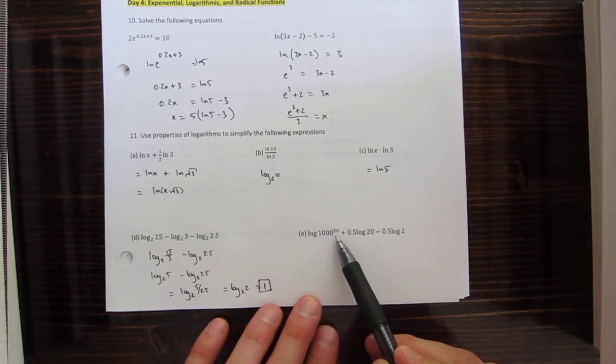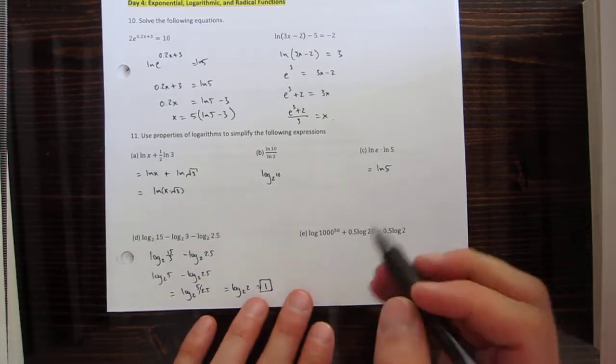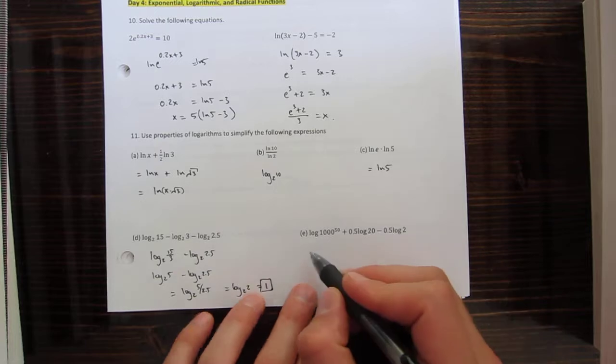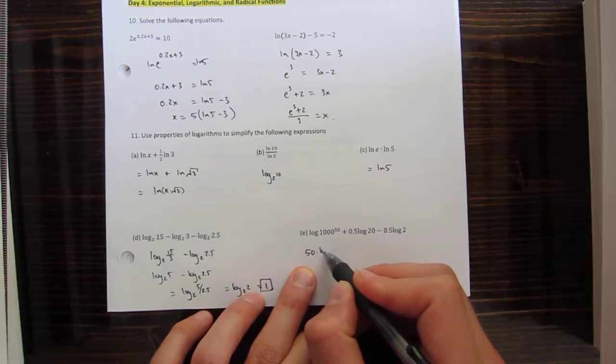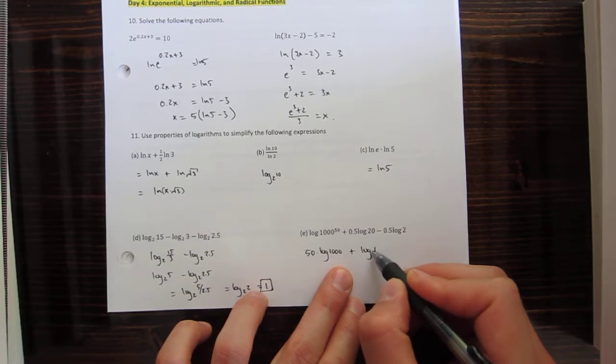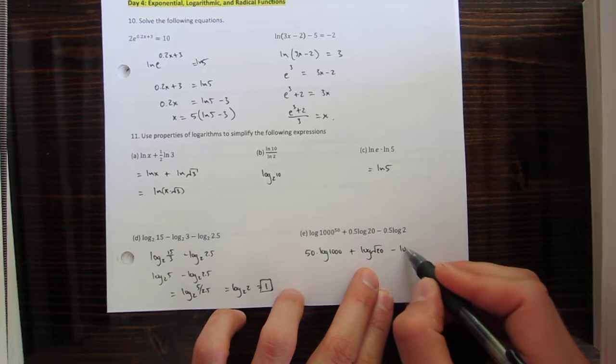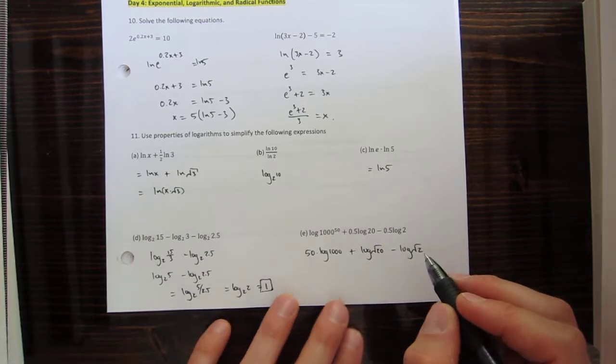Here, it looks like I could use the power property, and over here, maybe I could use the power property as well to move this inside. This becomes 50 times log of 1,000 plus log of square root 20, moving the 1/2 inside, minus log of square root 2.